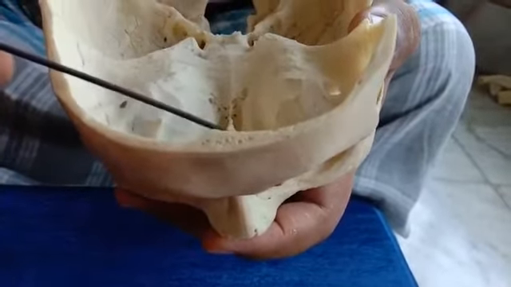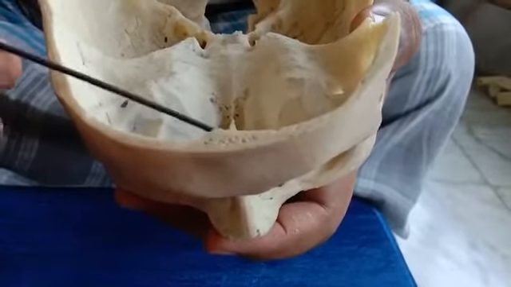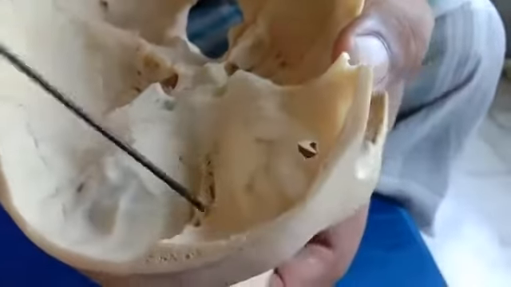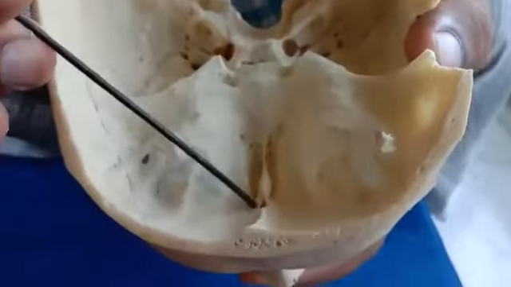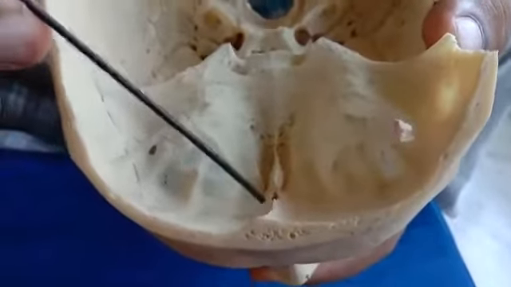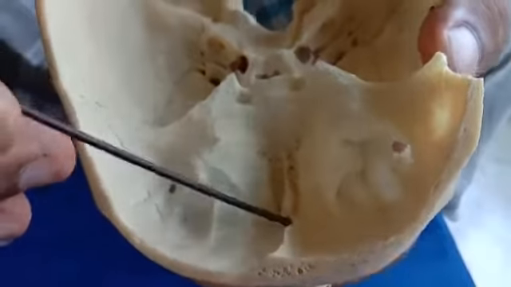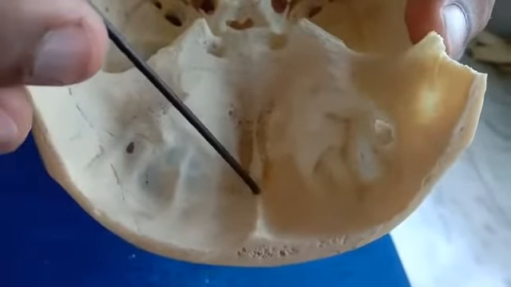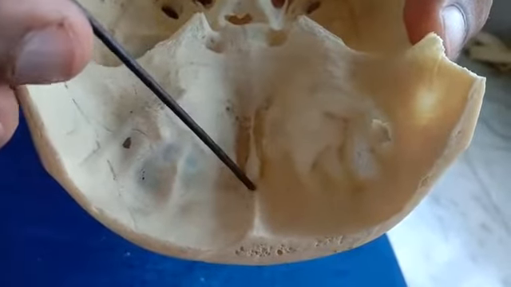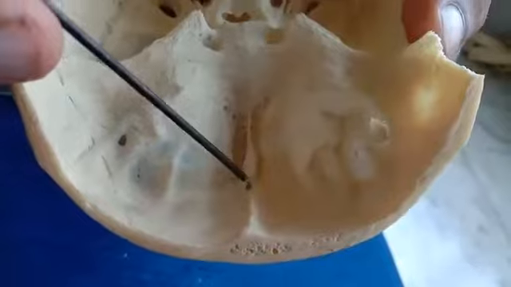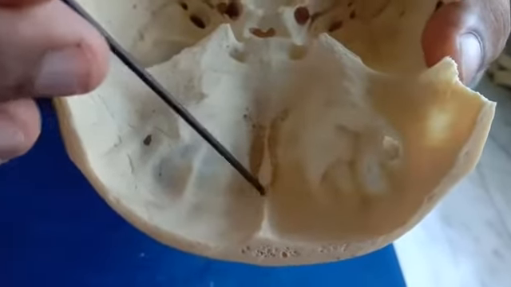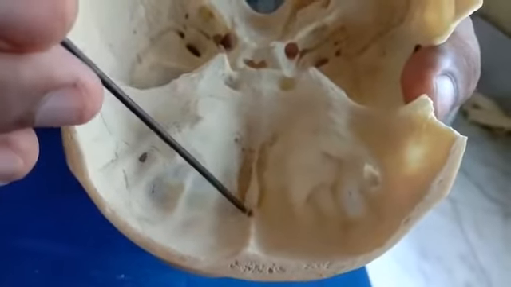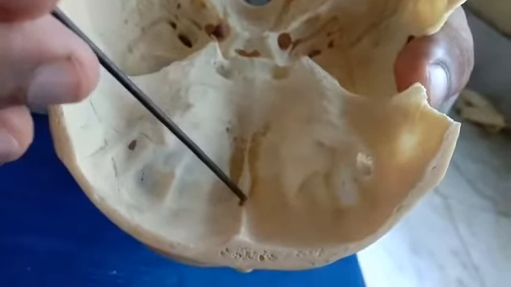You see, this border diverges into two ala. These are the two diverging ala. These ala join with the frontal bone to form one foramen, that is the posterior boundary of the foramen cecum. Through this foramen, one emissary vein is passing that connects the superior sagittal sinus with the veins of the nose.